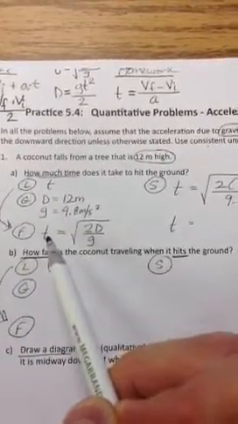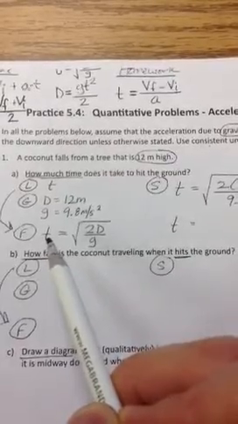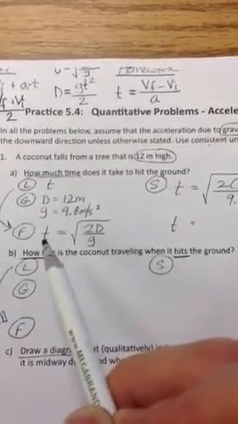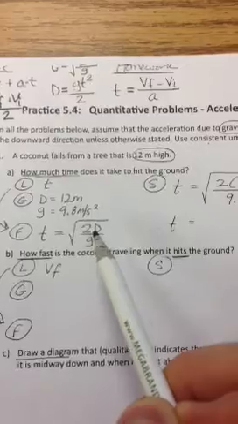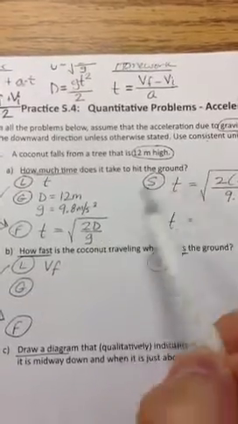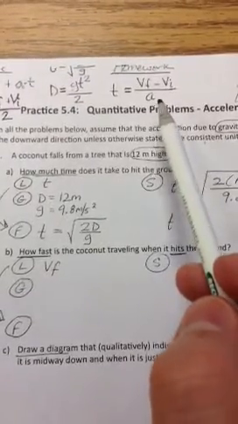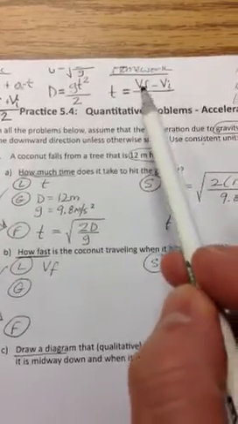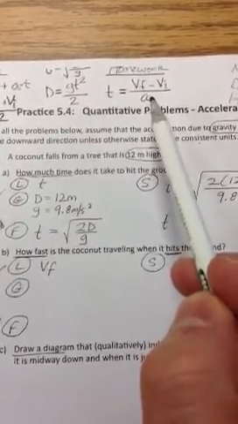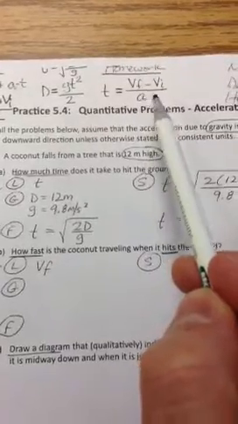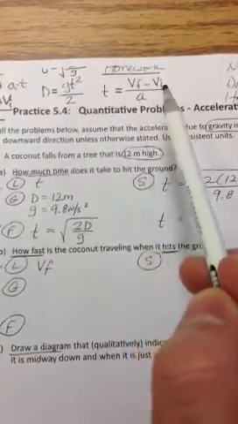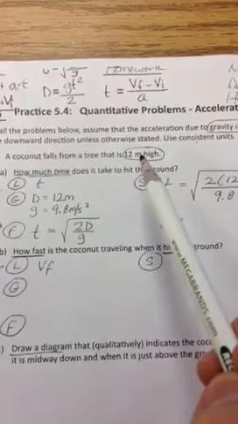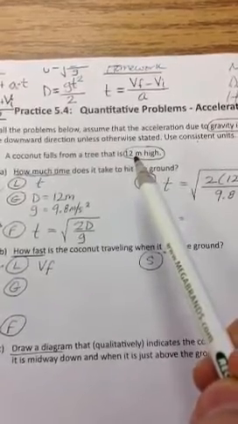Now, there are two formulae that I could choose to solve for time. Alright, why did I choose this one? Well, this one includes a distance value. If we look up here, this time formula does not include a distance value. It says time is equal to the change in velocity over acceleration. That's a true statement. But if it doesn't include distance, I won't be able to account for the fact that this thing was 12 meters off the ground.